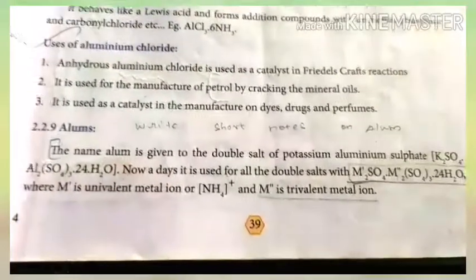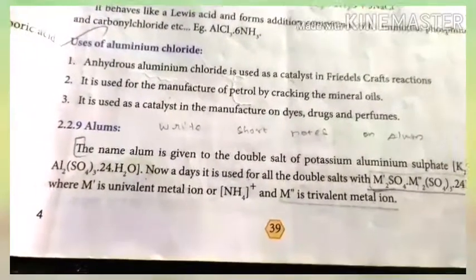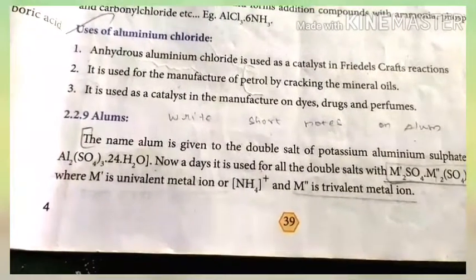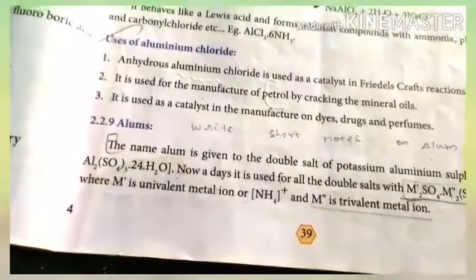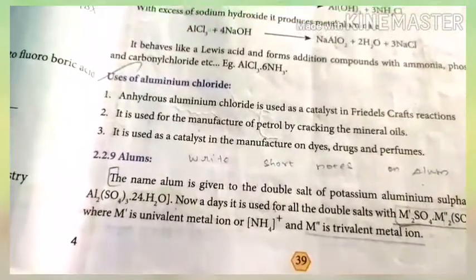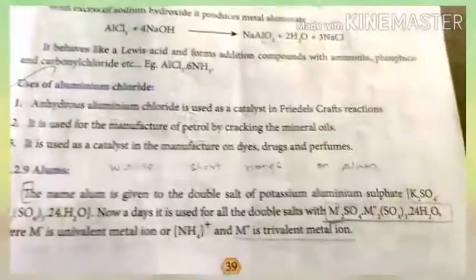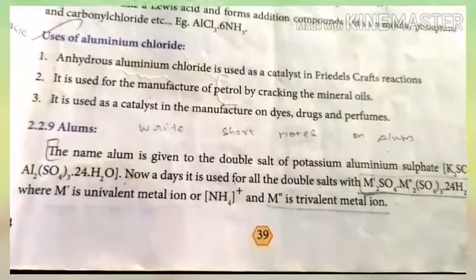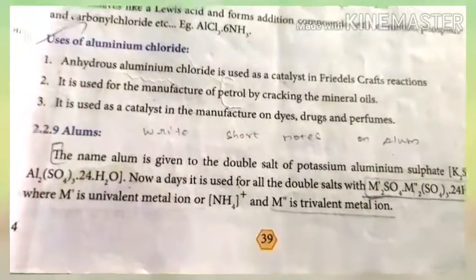Another compound is alums. Alum is a double salt, which means a combination of two salts. For example, the combination of sodium chloride and potassium chloride is called a double salt, and the combination of sodium sulfate and potassium sulfate is also called a double salt. Similarly, alum is the combination of aluminum and potassium sulfates with water molecules.